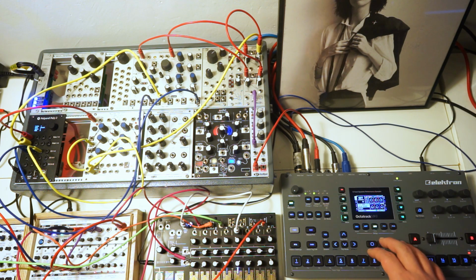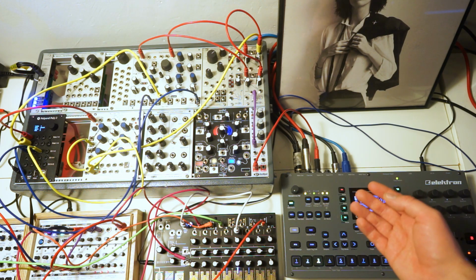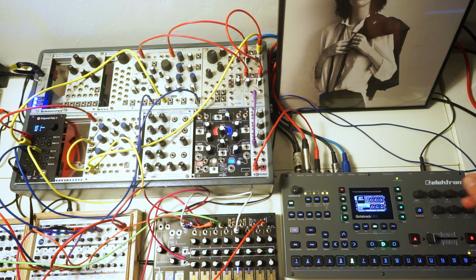So let's hear it. Here we have the same sequence we had last time. We have some delay. Now let's turn up the first LFO, which controls the fold input. It adds a bit more movement to the sound.